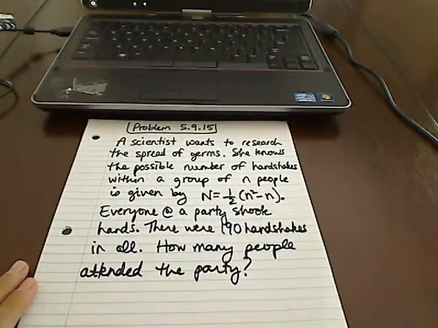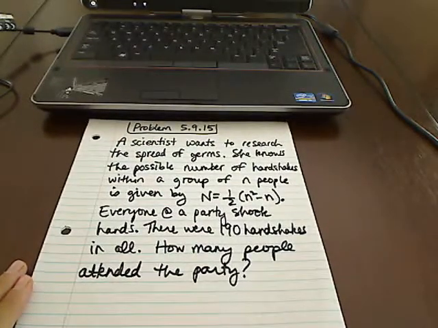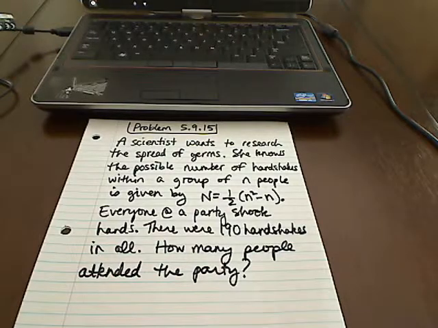Okay, so this is problem 5.9.15, and they give us this problem. A scientist wants to research the spread of germs, and she knows the possible number of handshakes within a group of n people is given by capital N equaling 1/2 n squared minus n, and then everyone at a party shakes hands. There were 190 handshakes in all. How many people attended the party?